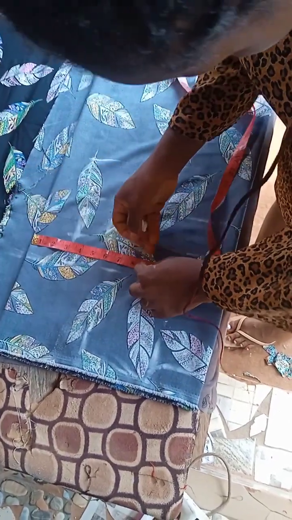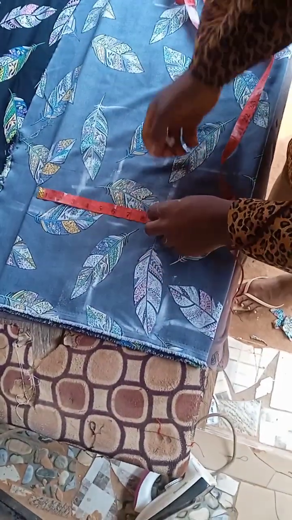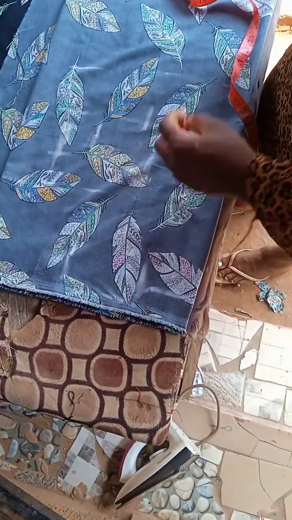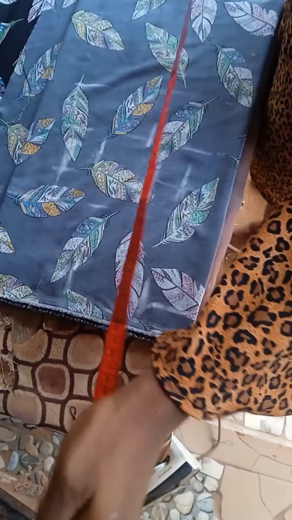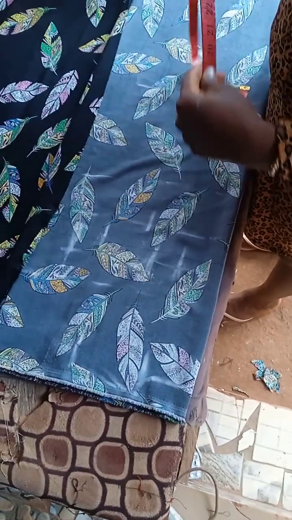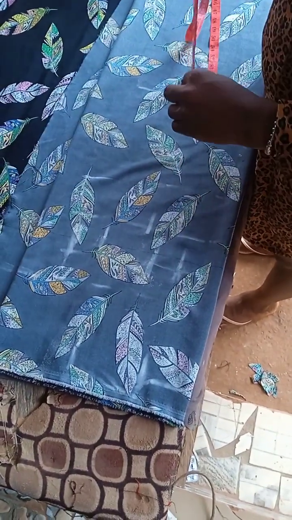Sorry, I made a mistake. This is supposed to be like this. Supposed to come like this. Because the other place is the zipper allowance. If I cut it from that side, then I'm going to cut out the zipper allowance. Just a mistake, but just to correct it, just turn it to this side. You understand?